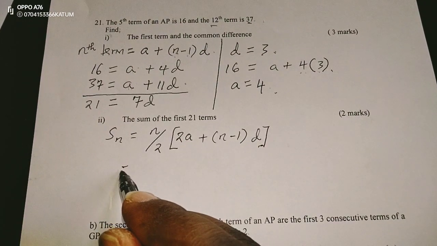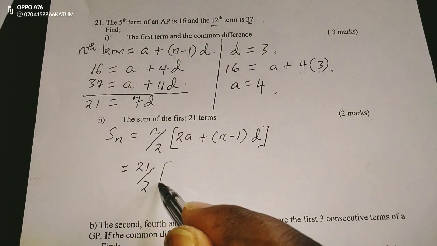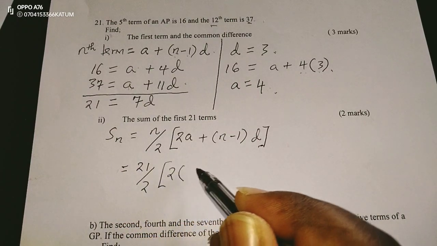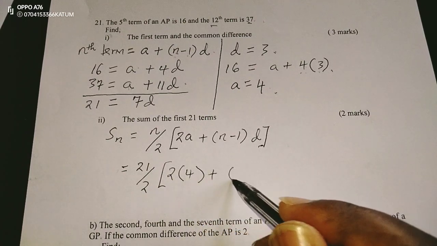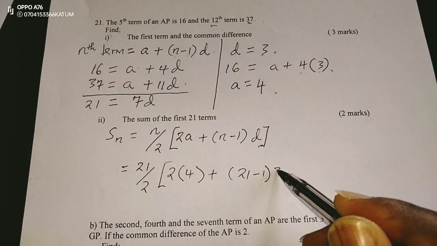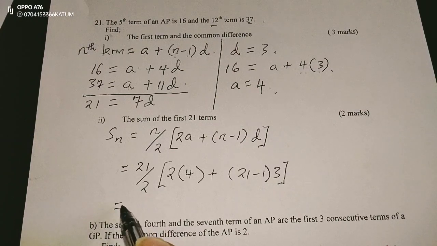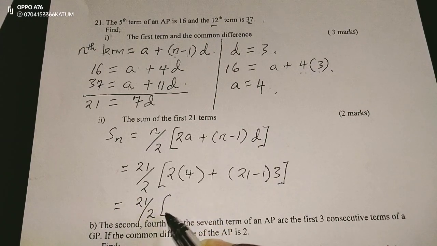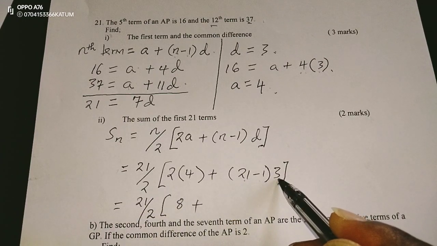So the sum of 21 terms, we're going to have 21 out of 2. 2 multiplied by the value of A, which is 4, plus 21 minus 1 multiplied by D, which is 3. So now I'm going to have 21 out of 2 into 8 plus 20 by 3.